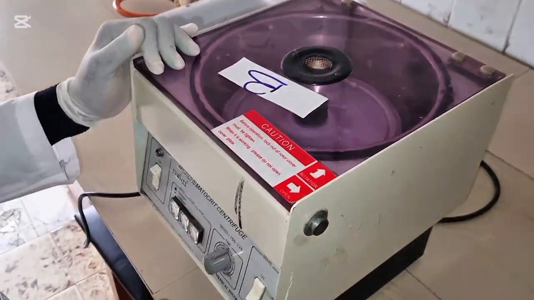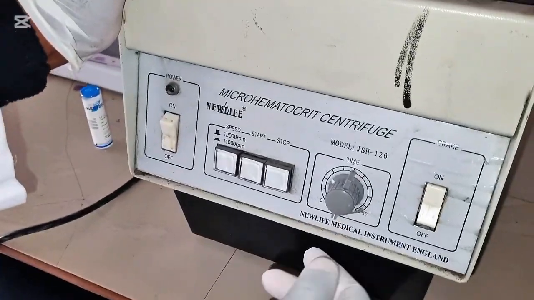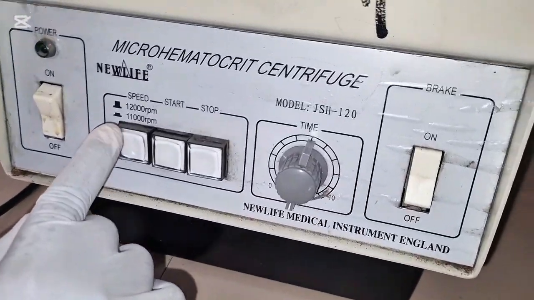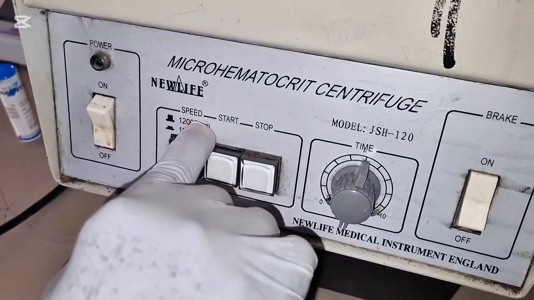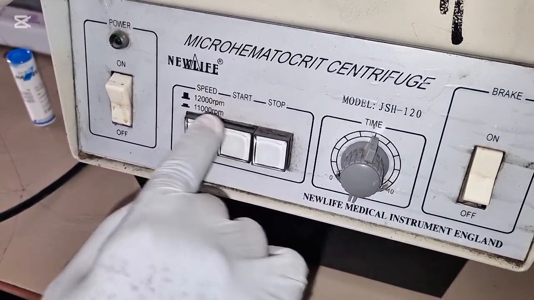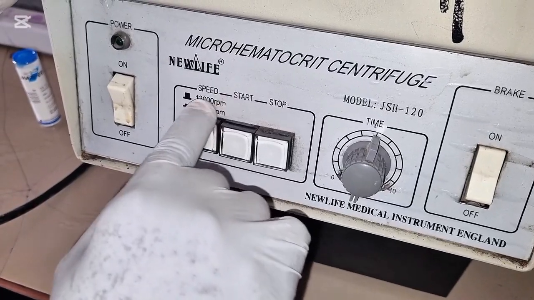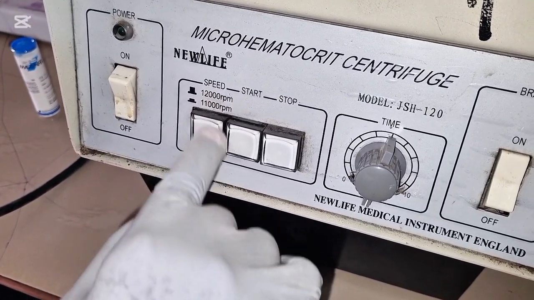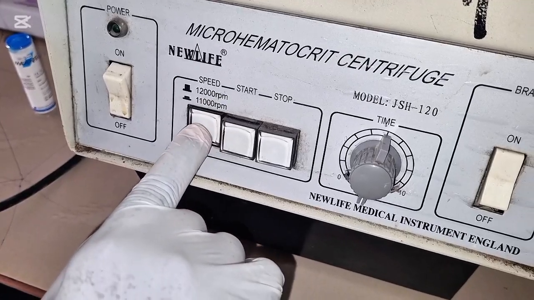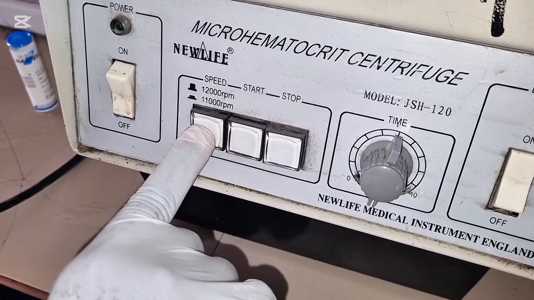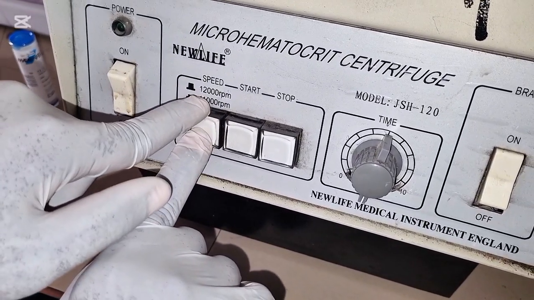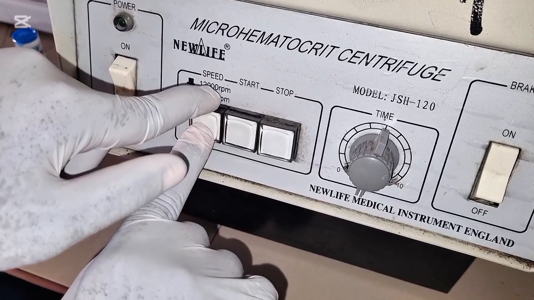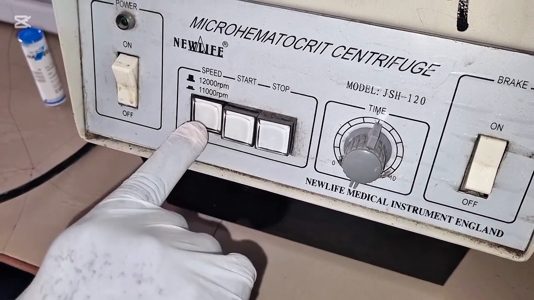Once it's closed, now you're going to check. We are spinning at 12,000 RPM. This is 12,000. If you watch very well, you see 11,000 RPM is the inner one, which is this.